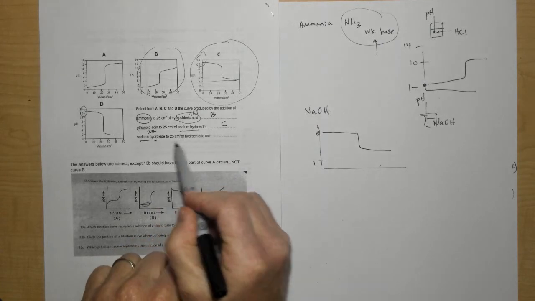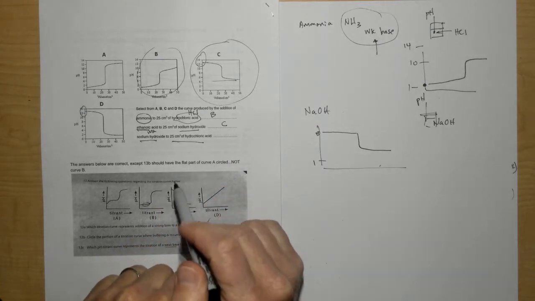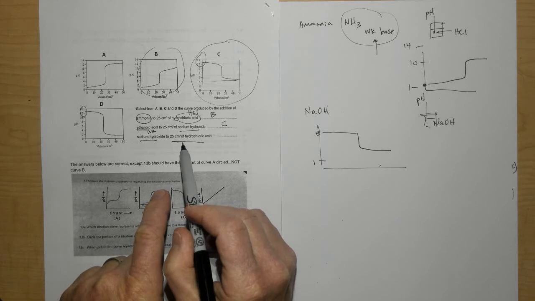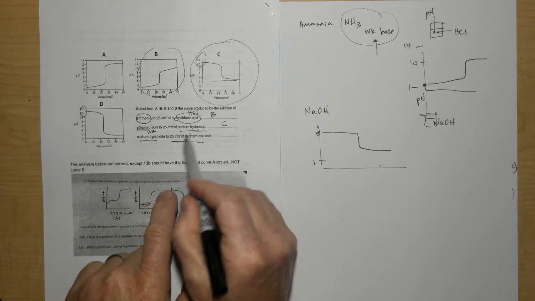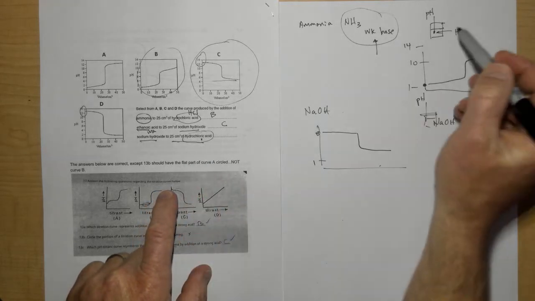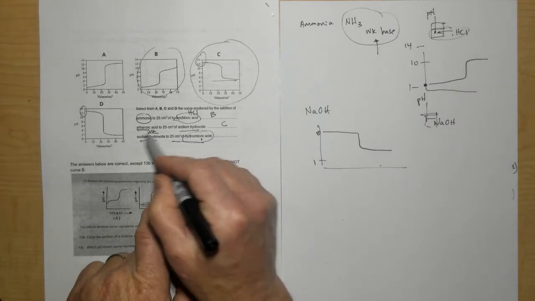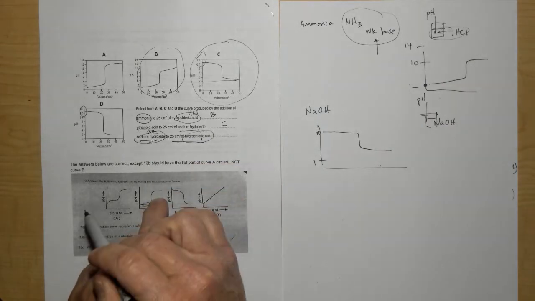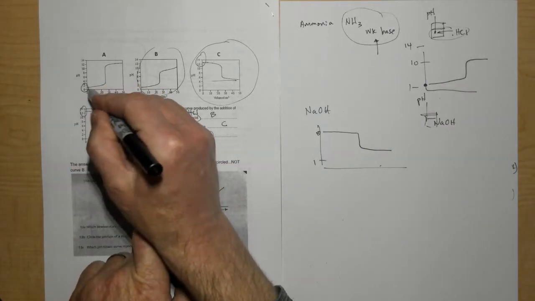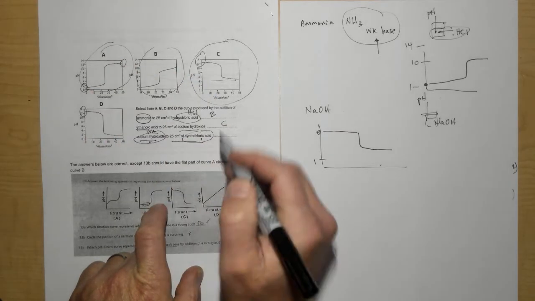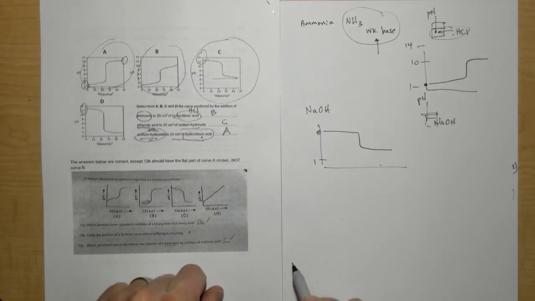Okay, then the last one, sodium hydroxide to 25 milliliters of hydrochloric acid. So once again, I'm starting at a really low pH for hydrochloric acid, just like this guy right here. And I'm going to end at a really high pH because I have sodium hydroxide. So I'm starting really low, ending really high, so that should be letter A.